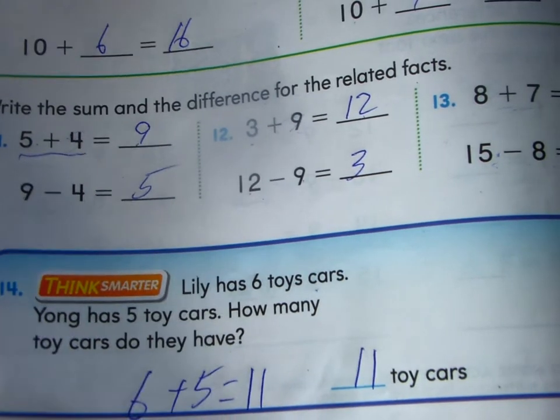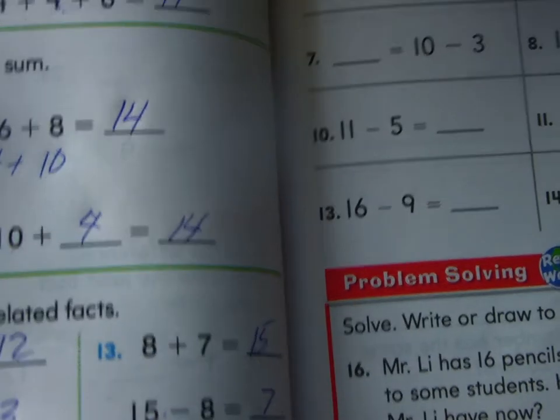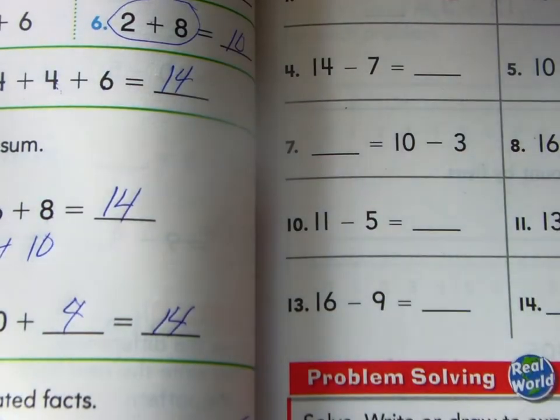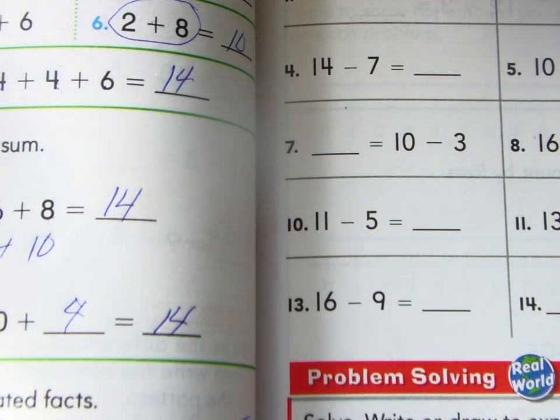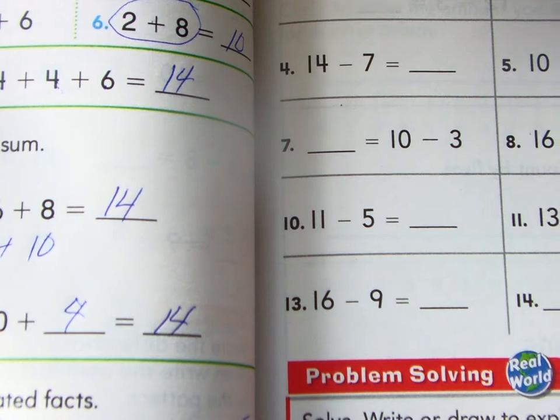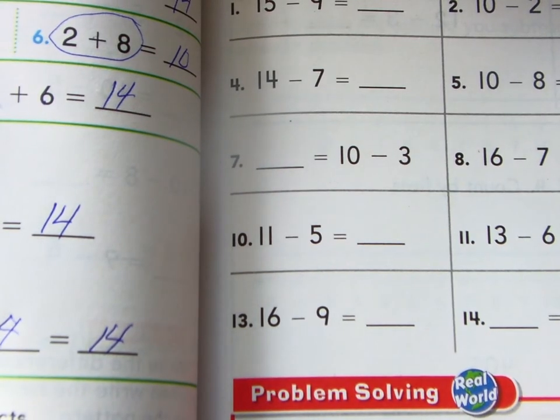Okay, let's do one more page then. That was only 6 minutes, so we can do another page. Practice subtracting. This is subtracting practice, okay? You know how to do your subtracting? Well, you don't know. Some of you still have trouble.